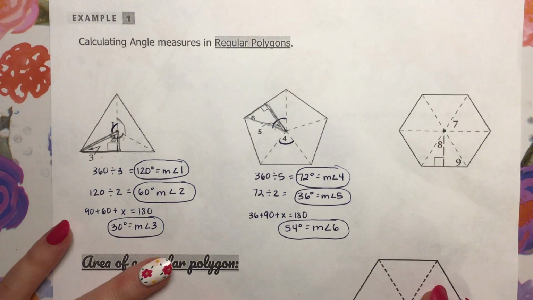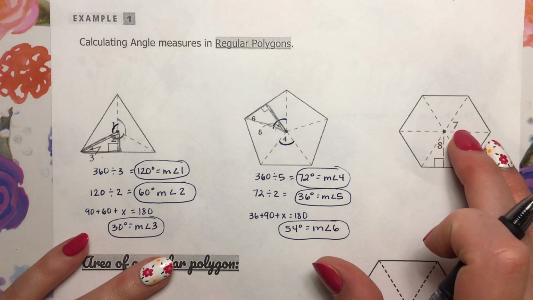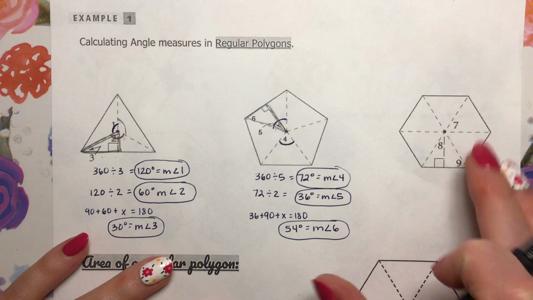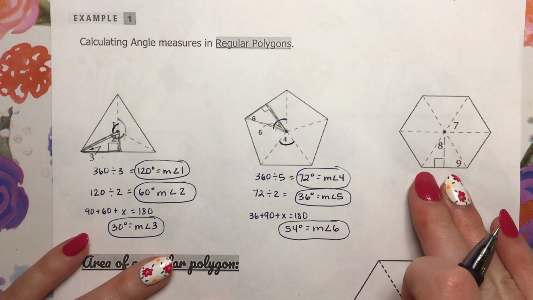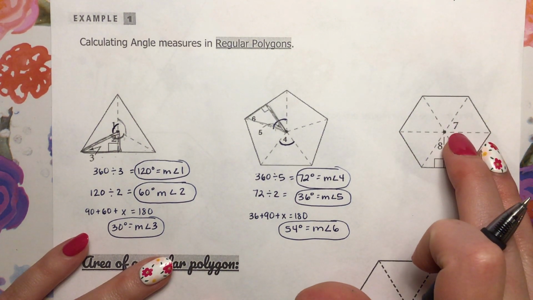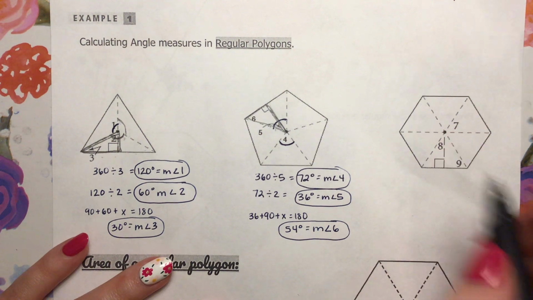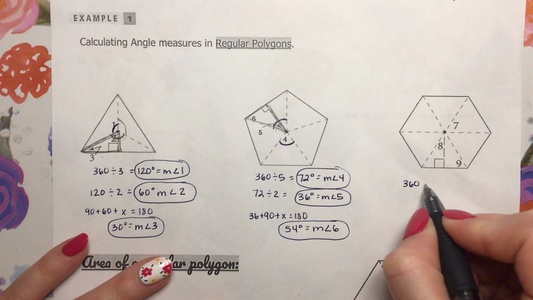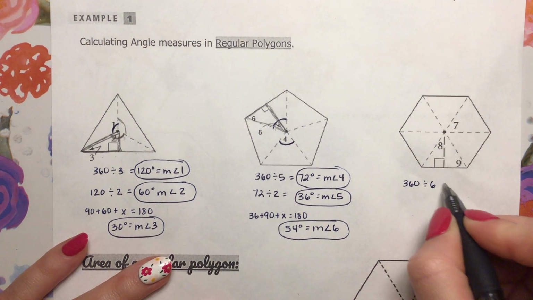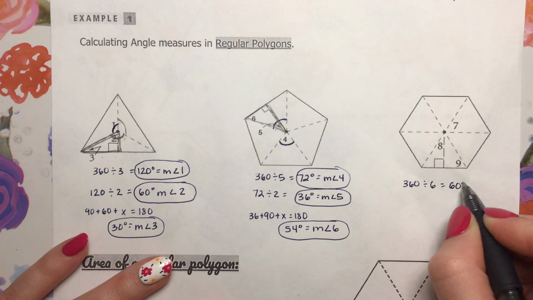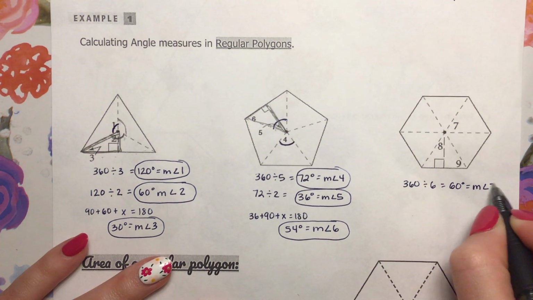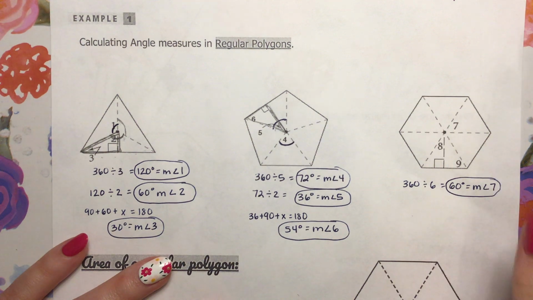We have one more example. We are finding the measure of angle 7, 8, and 9. This is a regular hexagon. So to figure out what angle 7 is, which is just one of the central angles, I'm going to take 360 and divide it by how many sides there are, 6, and that's going to get me 60 degrees. So 60 degrees is equal to the measure of angle 7.